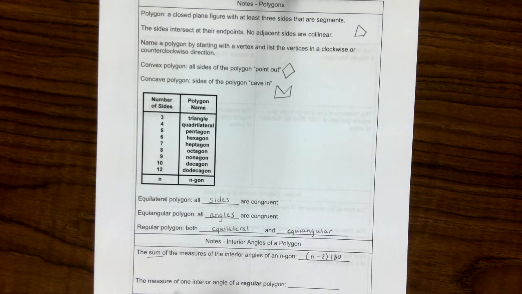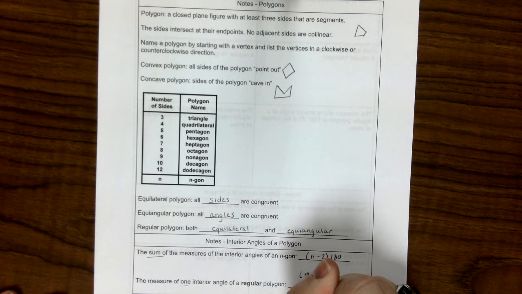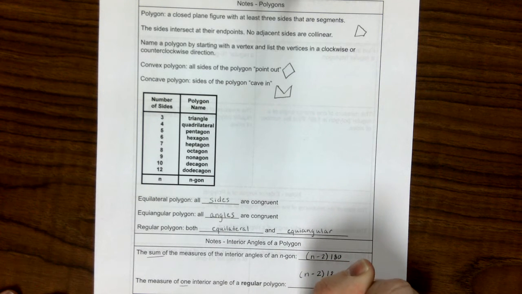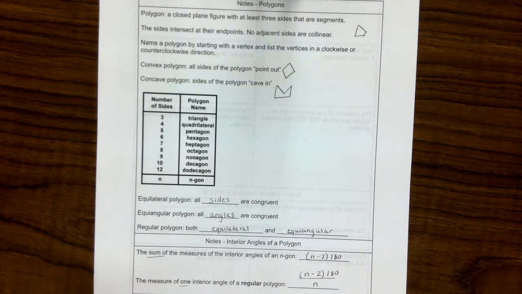The other thing is the measure of one interior angle of a regular polygon, and I put this in bold. This formula that I'm getting ready to give you only works if your polygon is regular. If it's not, you can't do it. So we start out with finding the sum of all the angles, and then when we have the sum, we divide it by the number of sides. And again, you can use your calculator here to figure this out. The measure of one interior angle of a regular polygon is this formula.